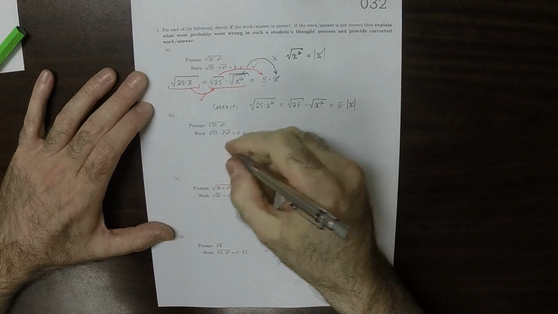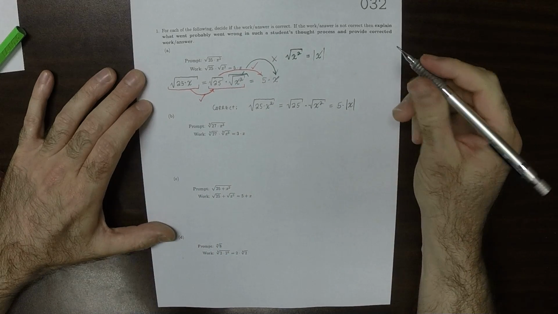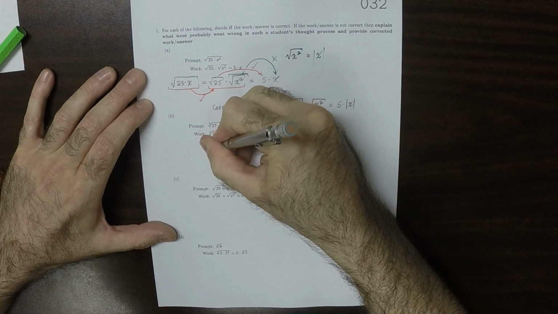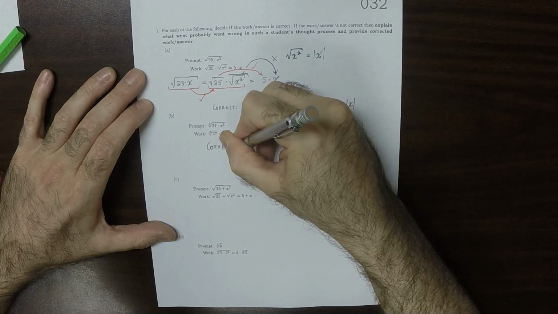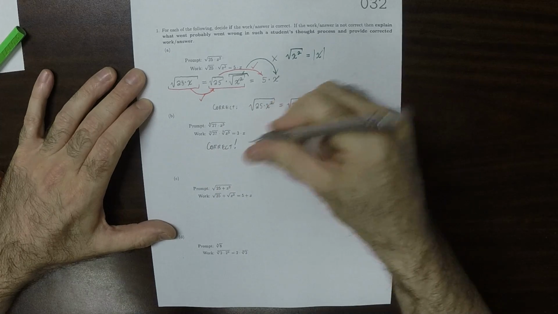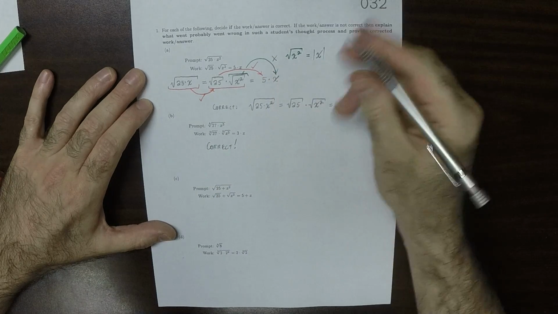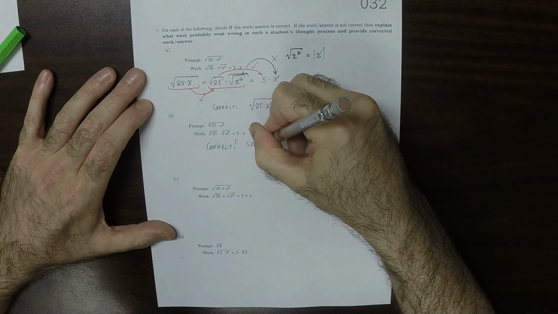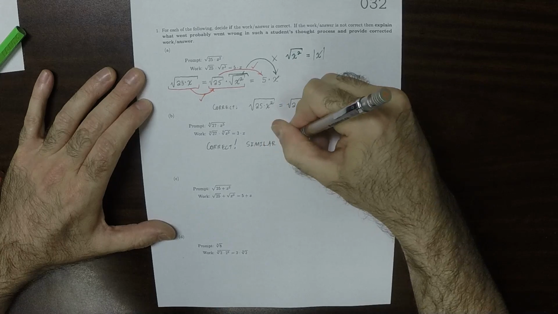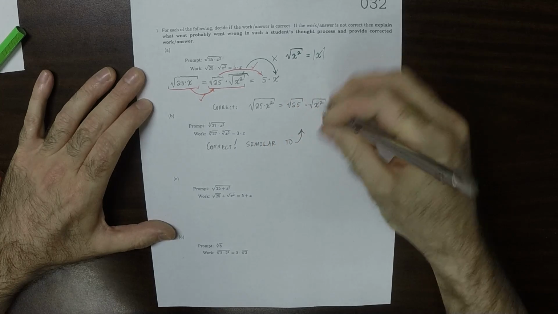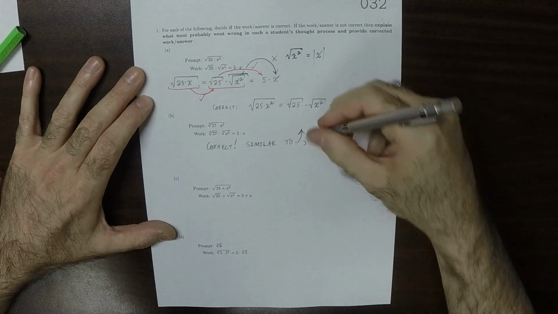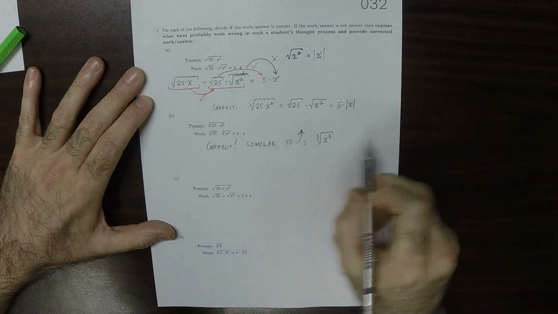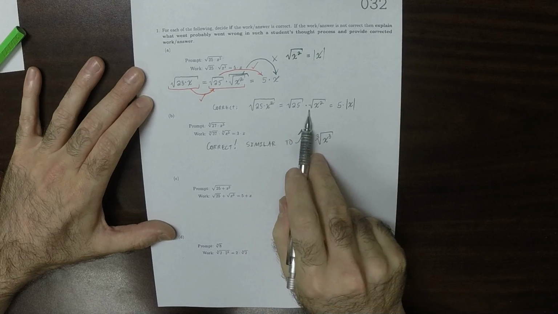Okay, so on this one, this is in fact correct. So this is correct. In the end, the reason why it's correct is that, similar to the one above, we come to this, the cube root of x cubed, just like we had the square root of x squared.